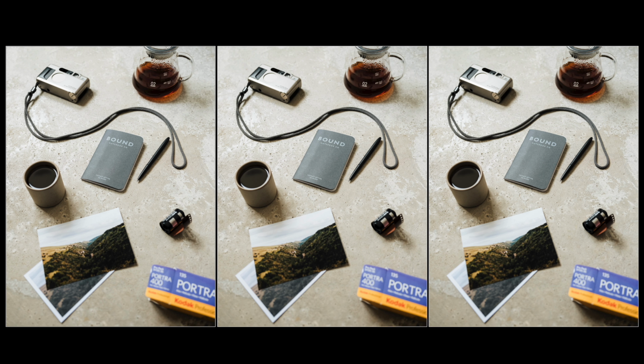Match Total Exposures is an incredible tool that allows us to batch edit our photos, even if the lighting conditions or the settings in the camera are changing from shot to shot. We can synchronize them, get the same exposure level on all of those photos, and then we can go ahead and sync the edits between all of the images.